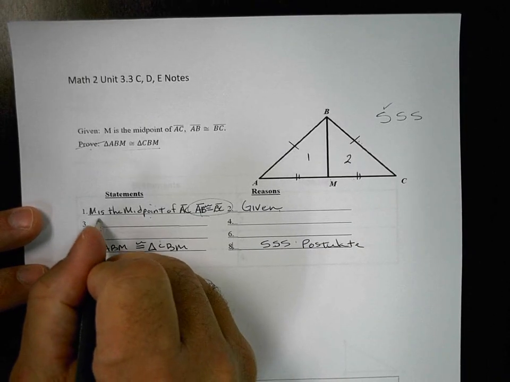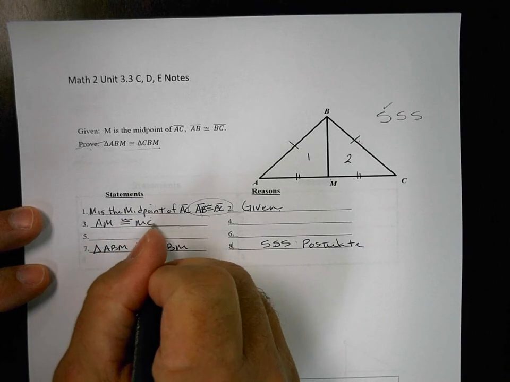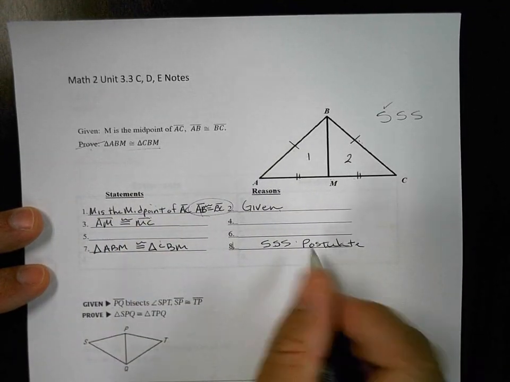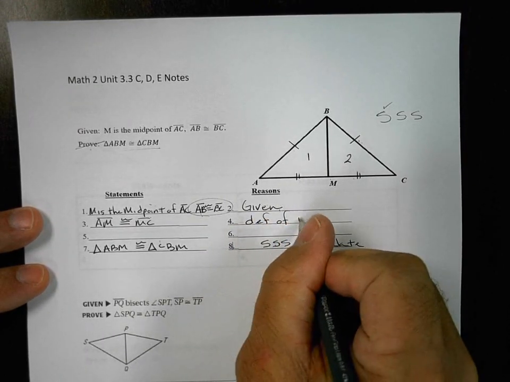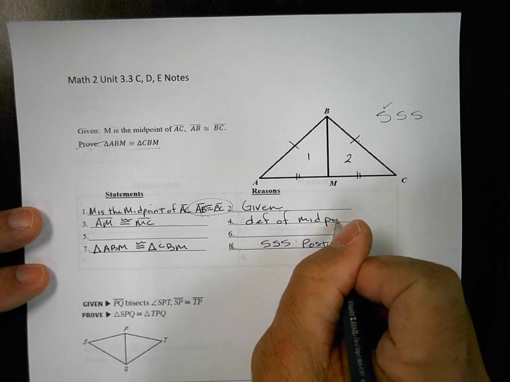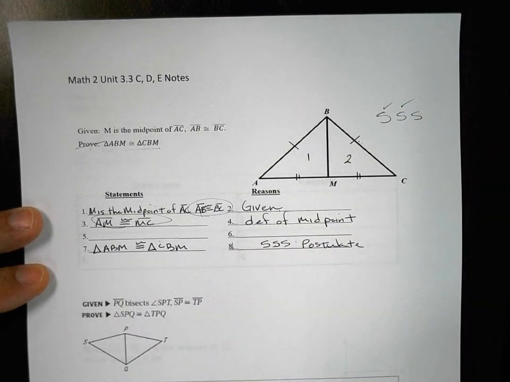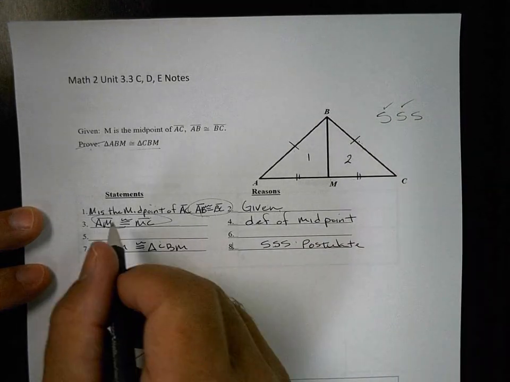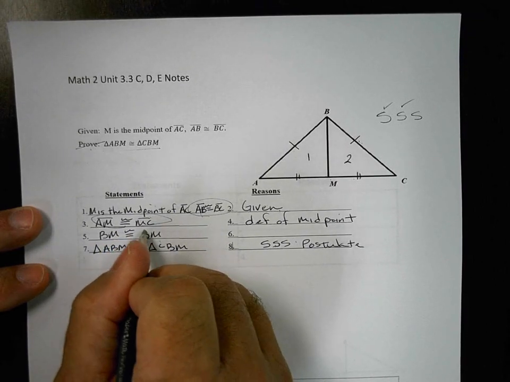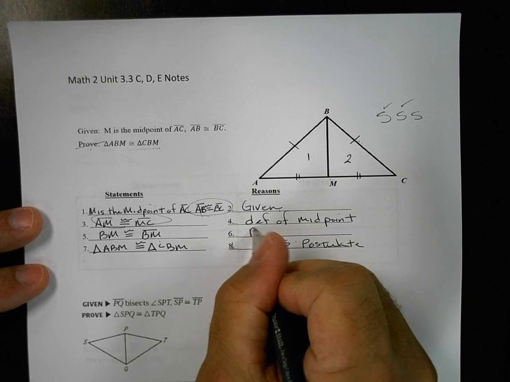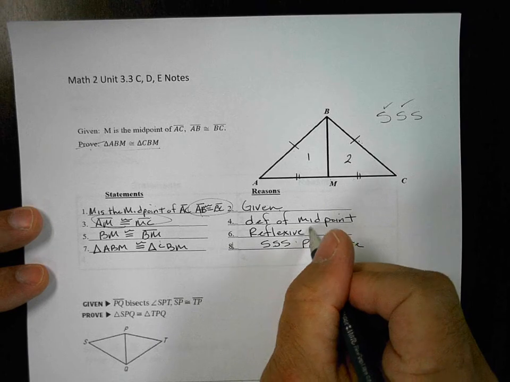Now we're going to say that line segment AM is congruent to line segment MC. How do we know that's true? Well, that's by definition of midpoint. Okay, so now we have our second one. So we can put that there. And now we just have to show that BM is congruent to BM. How do we know that's true? By reflexive property. That's one we use quite a bit. You need to know that one.